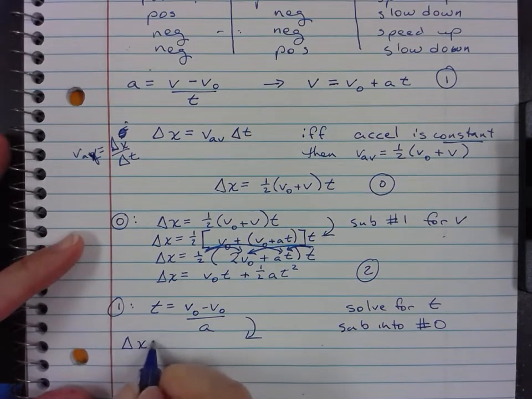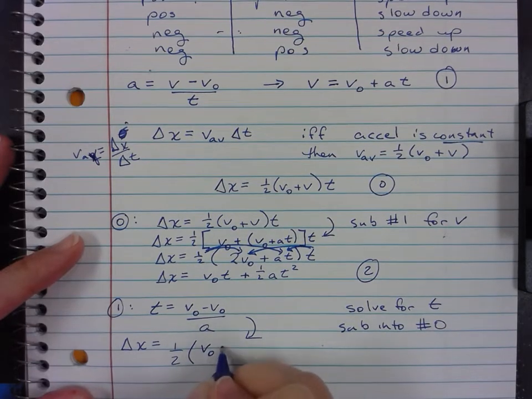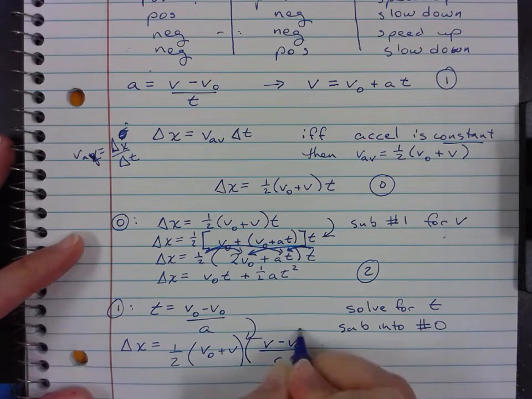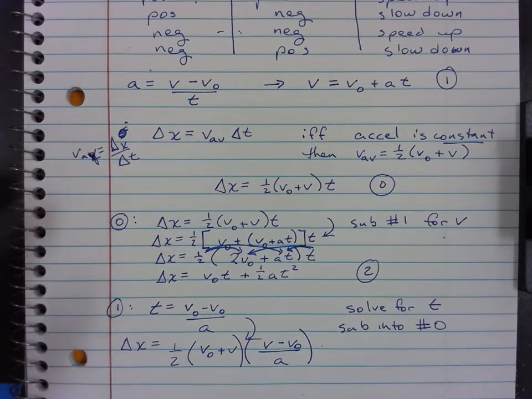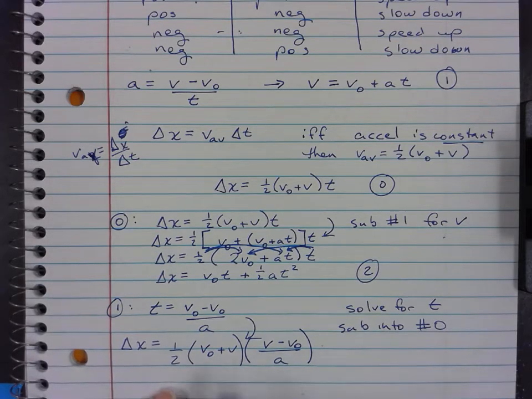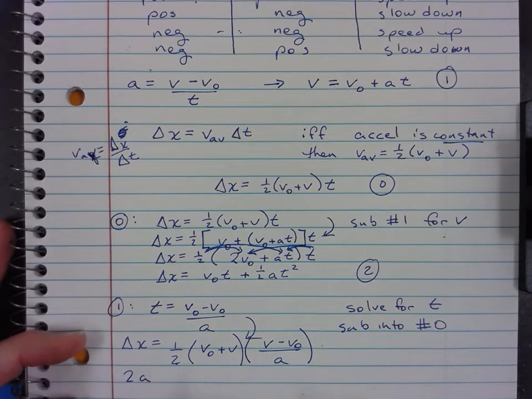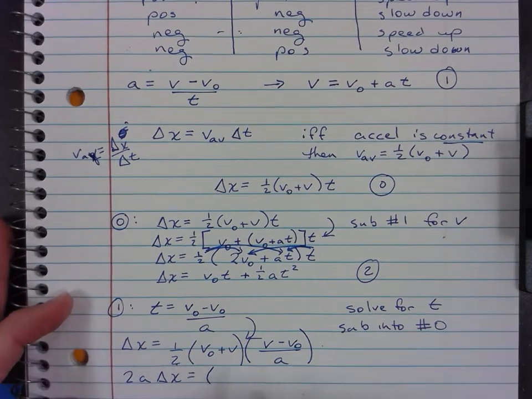So delta x equals 1/2 (v naught plus v) times (v minus v naught over a). And that looks really messy. So first thing I'm going to do is get rid of my denominator. So multiply both sides by 2 and a. So I get 2a delta x equals (v naught plus v) times (v minus v naught).